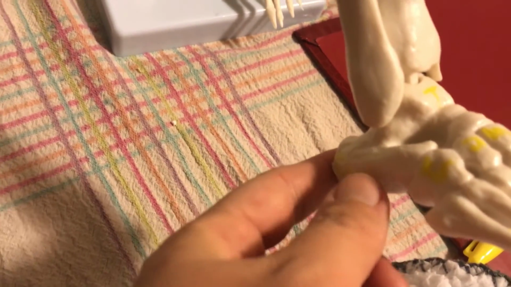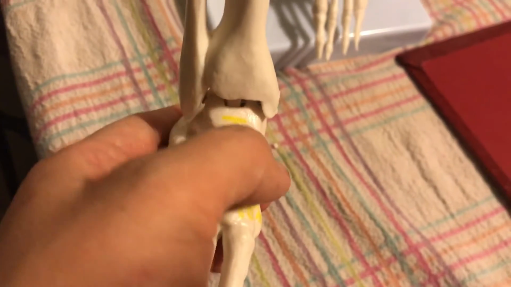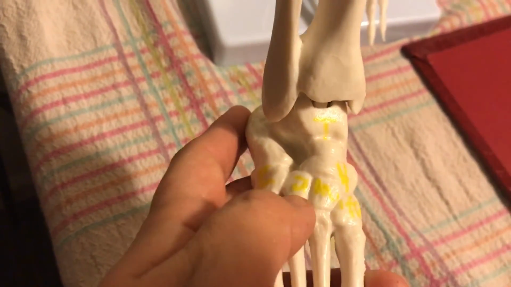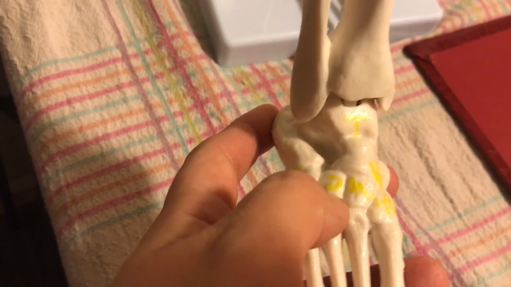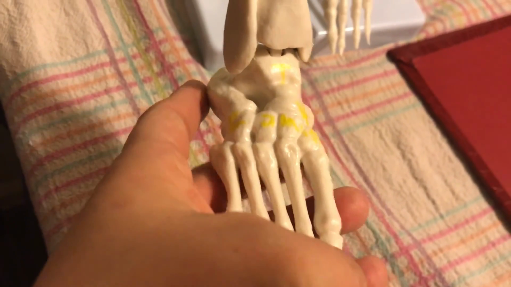The tarsus begins with the talus, which connects to the tibia and the fibula. The calcaneus, which is your heel bone, which comes down to the cuboid. The navicular attaches to the talus, and then you have the medial, intermediate, and lateral cuneiform bones. You have the metatarsus and the phalanges, and the great toe is the hallux.